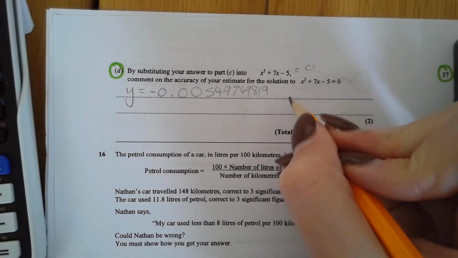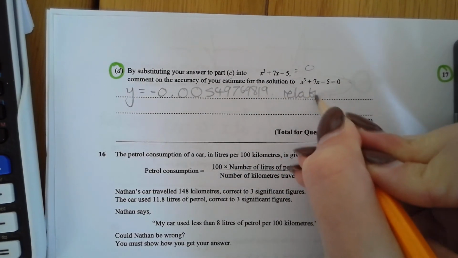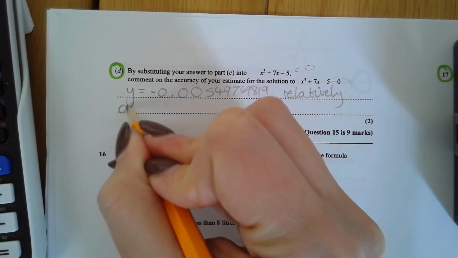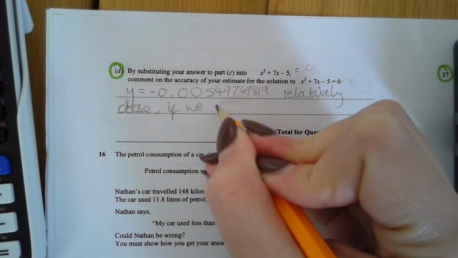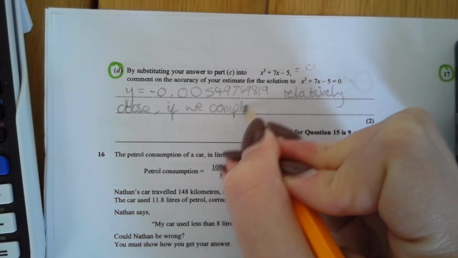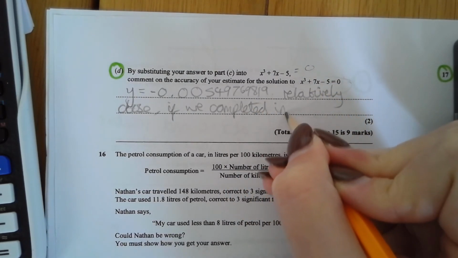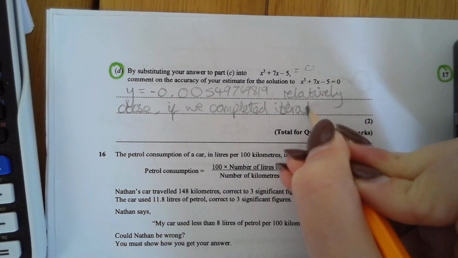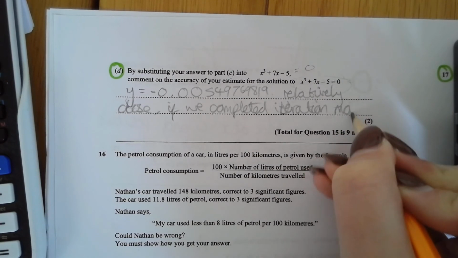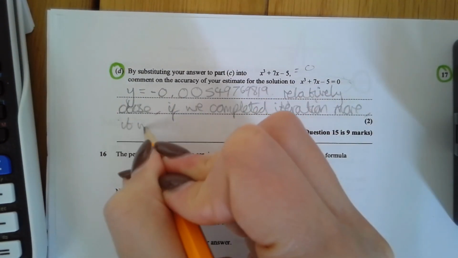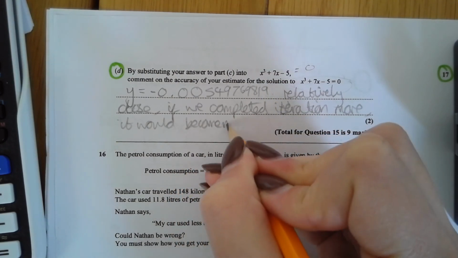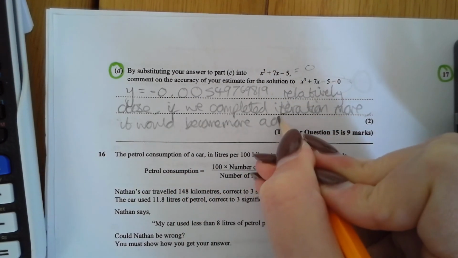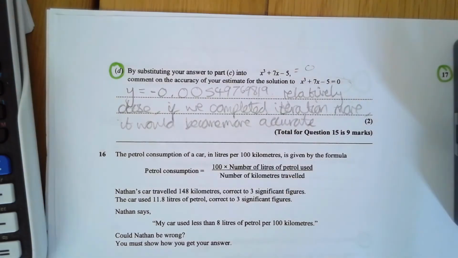So it's relatively close. If we completed more iterations, it would become more accurate. Okay.